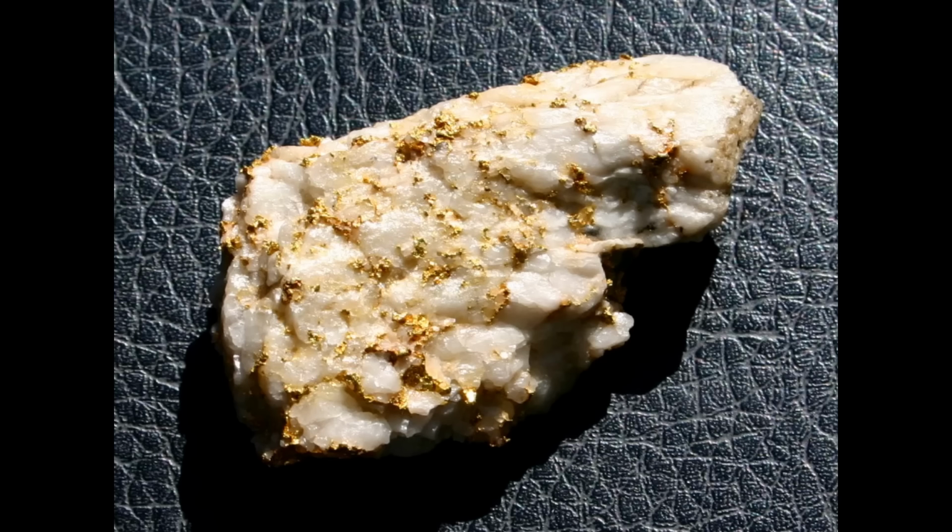Here's a nice specimen of quartz with gold sprinkled all through it. You can see the gold is kind of in lines. It formed in the cracks between the quartz after the quartz had formed.